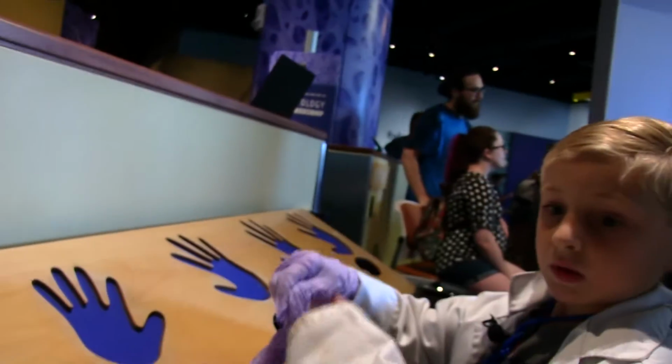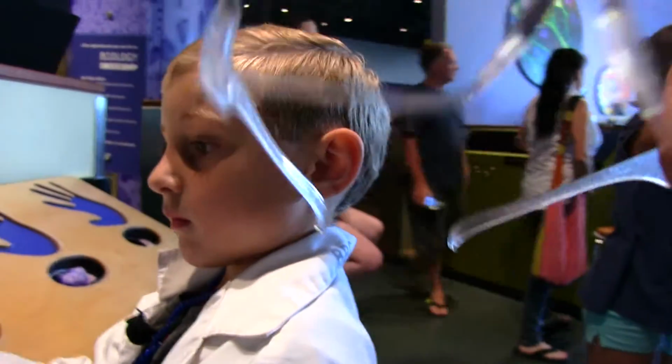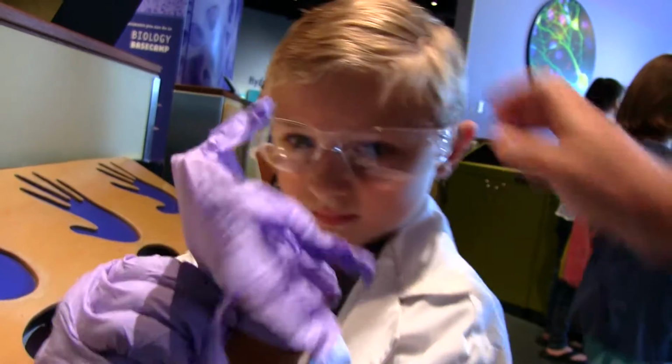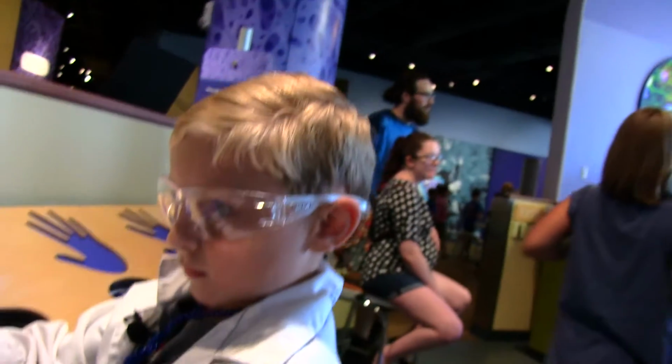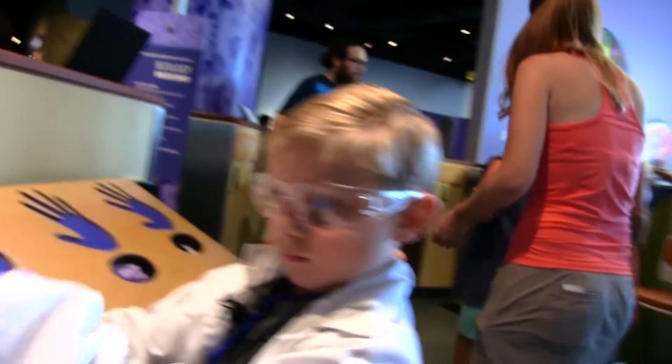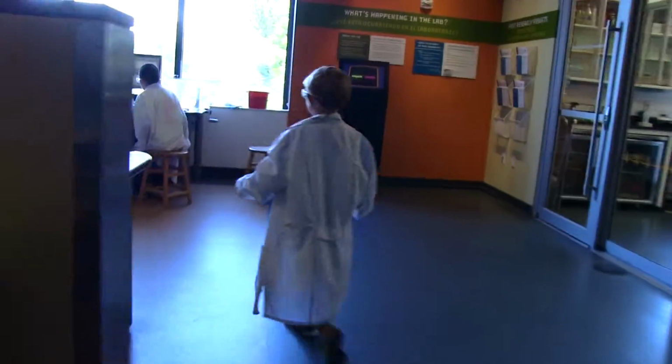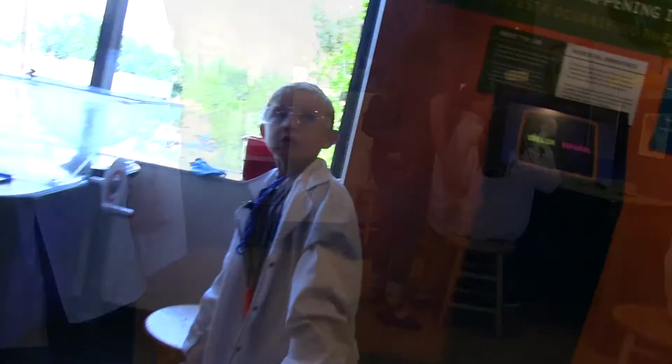Some goggles? Oh, you got a microscope. You know why? And then now when mom comes and says, hey, why do you have a microscope? Then you have to say, okay. I want to do this.